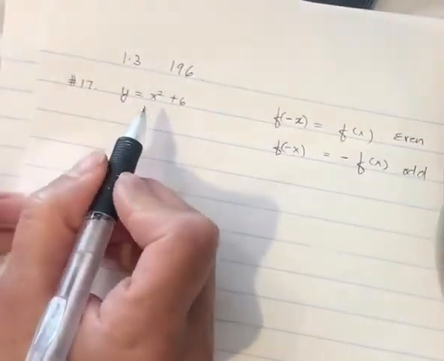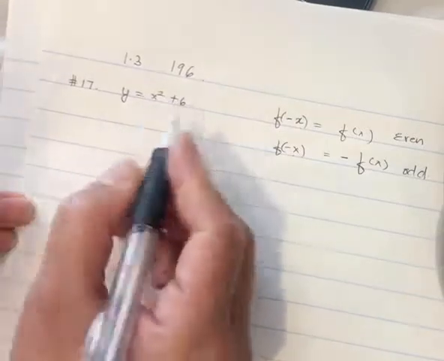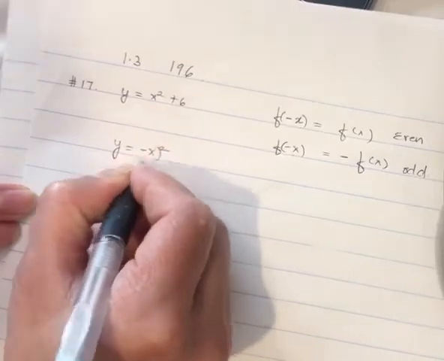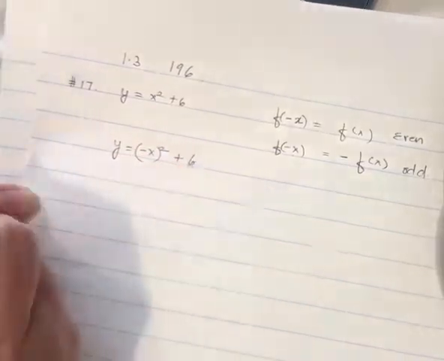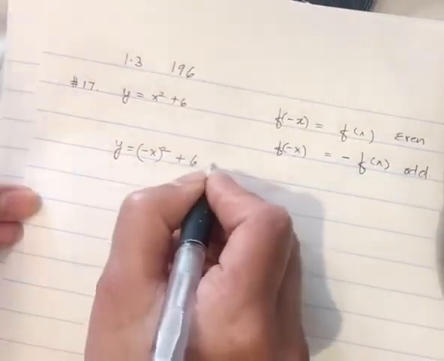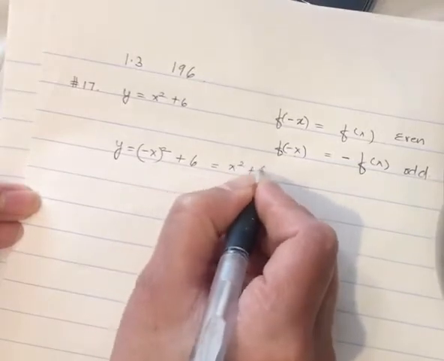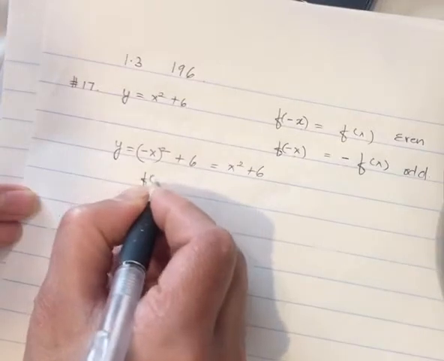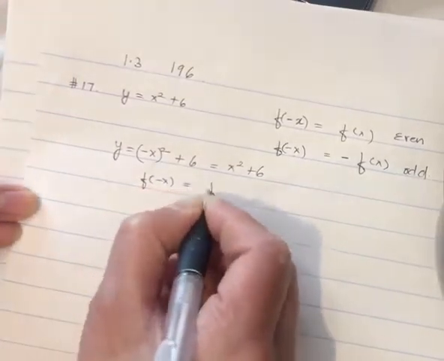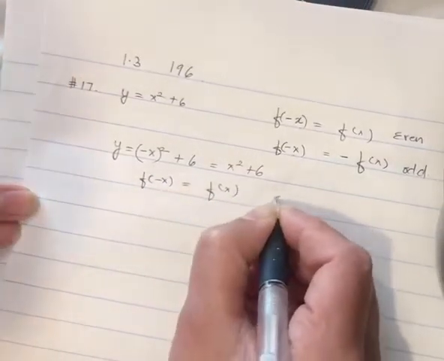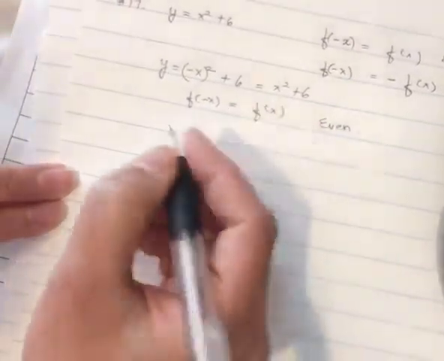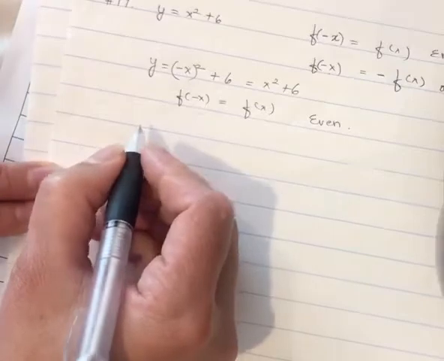Now I'm going to put negative x in this equation, which gives us y equals negative x squared plus 6, which is the same as x squared plus 6. You are actually getting the same equation. Therefore, f of negative x is the same as f of x. Therefore, we can say that this function is an even function. Now let's go ahead and graph the equation and see how it looks.